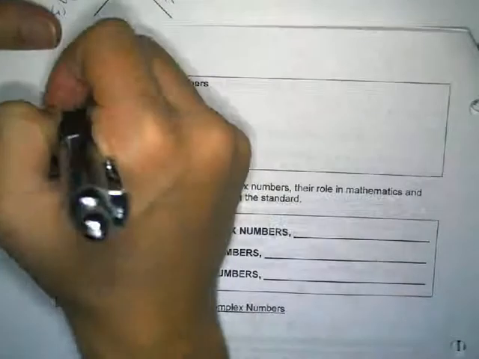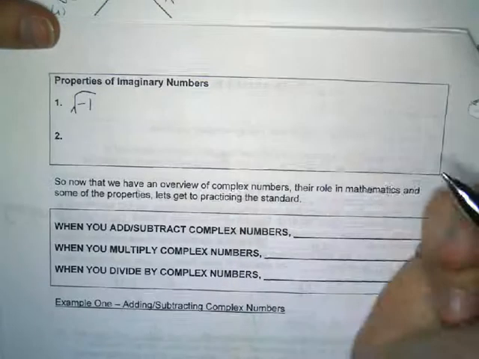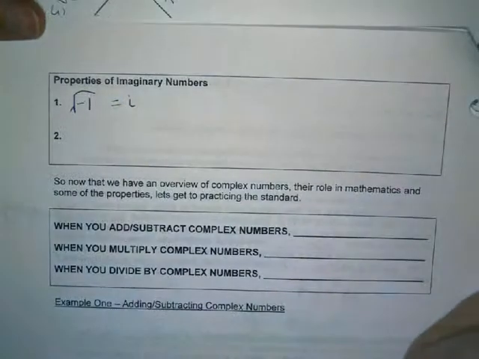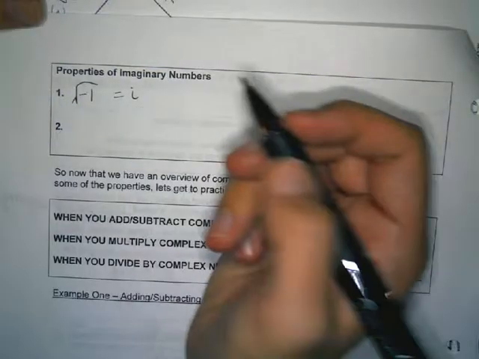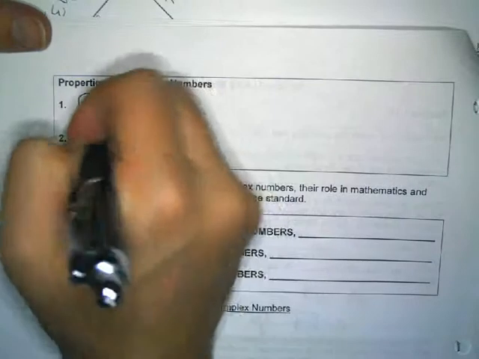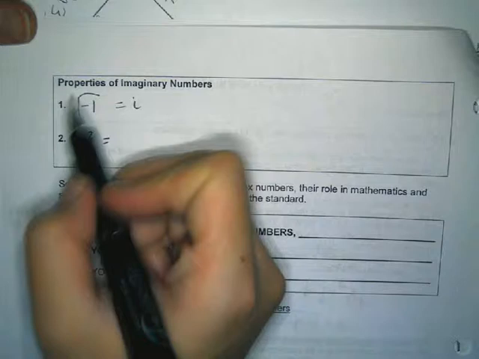Properties of imaginary numbers. Two main properties. Definition: the square root of -1 is I. So when you see an I, what that's representing is this concept of the square root of -1. Second property is that I squared. So if we were going to take this and square it, what you're doing is you're really squaring the square root. And so you end up getting that I squared is equal to -1.